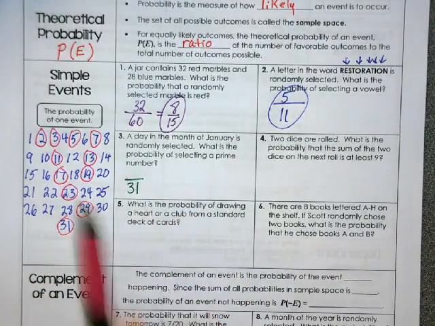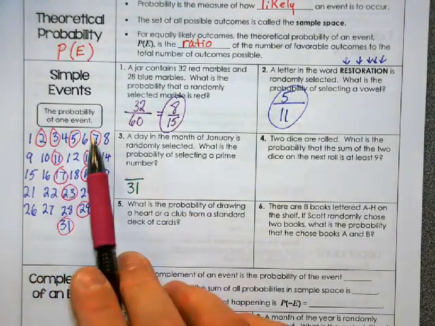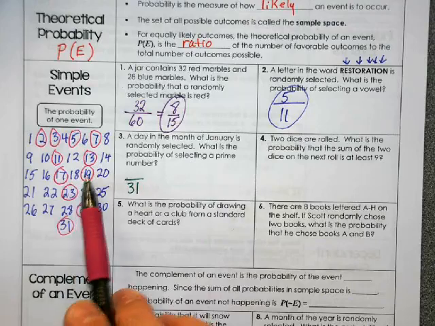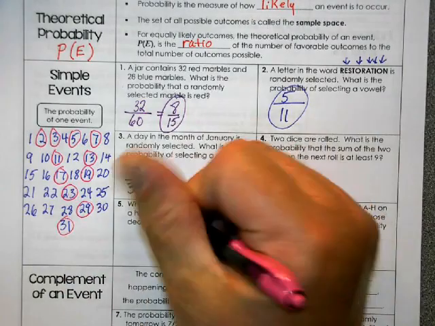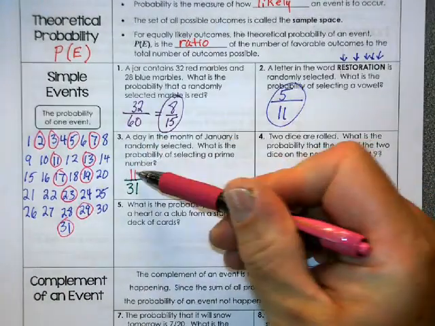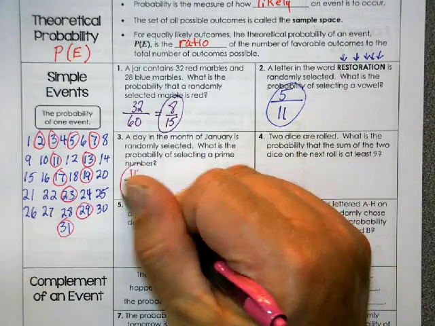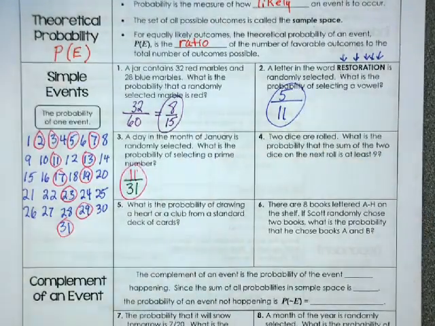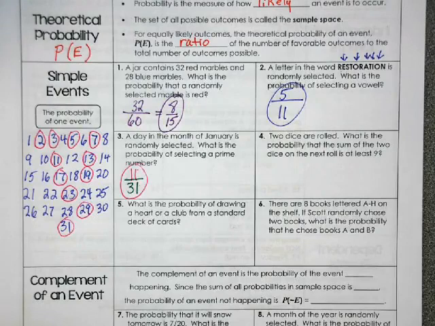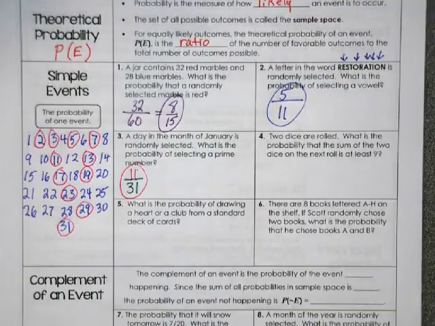So there's 1, 2, 3, 4, 5, 6, 7, 8, 9, 10, 11. Hey, look at that. We got a prime number over a prime number. It's reduced. See how complicated, not complicated, but these things can get long because sometimes you're going to have to write things out.